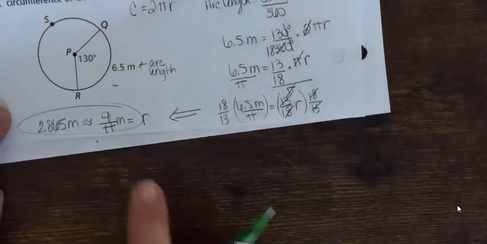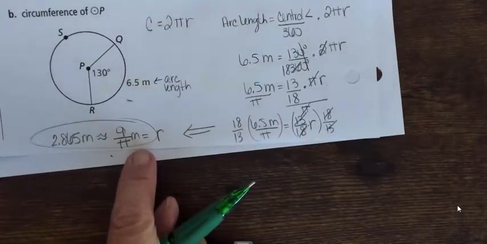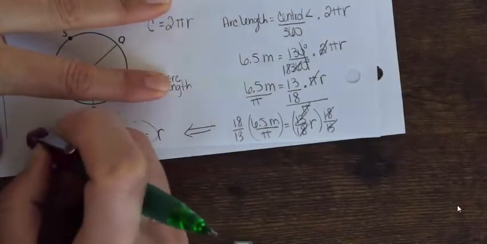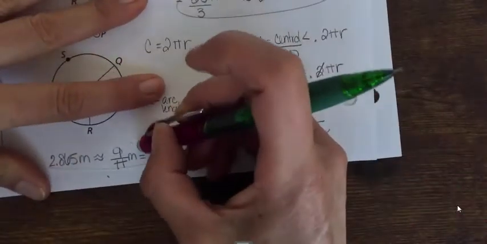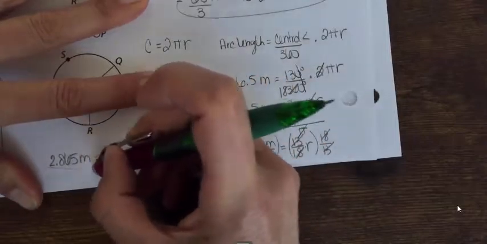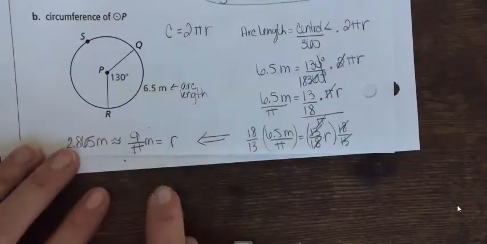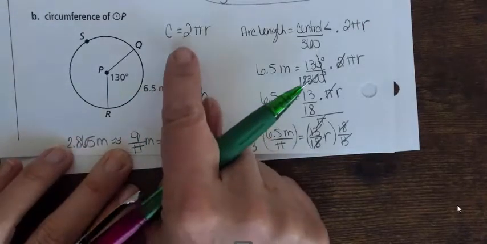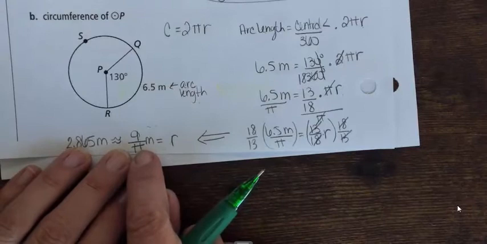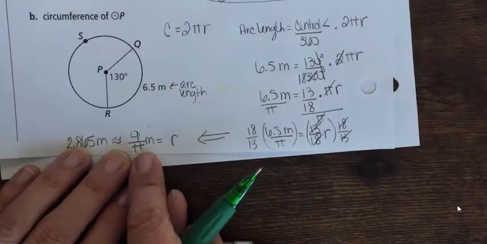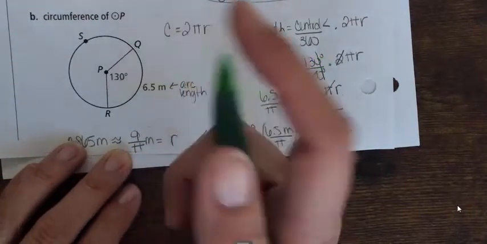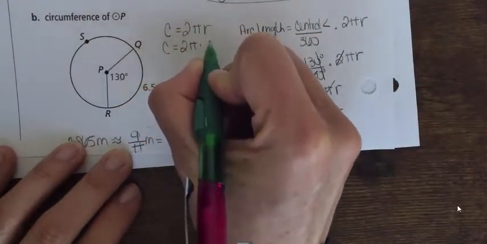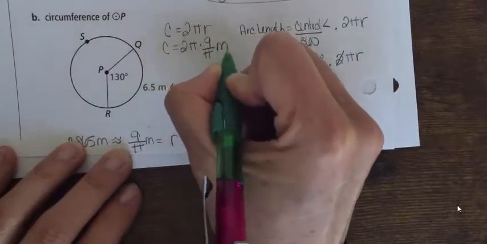And that's how, oh, but I'm not done. That's only my radius. So I am definitely not done here. I got a little excited. Good thing I looked back up at the problem. So now I need to figure out my circumference. Okay, so I figured out my radius. I'm going to go ahead and use 9 over pi. I'm not going to use this approximation because my answer will just be an approximation. So now I'm going to take this radius, 9 over pi meters, and I'm going to plug this back in for r. So circumference equals 2 times pi times 9 over pi meters.